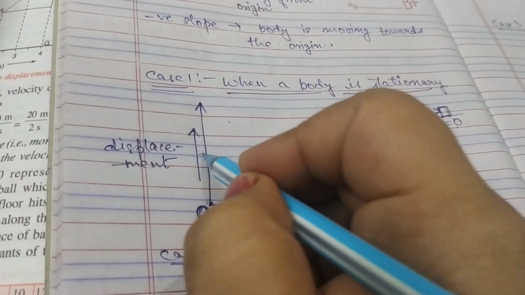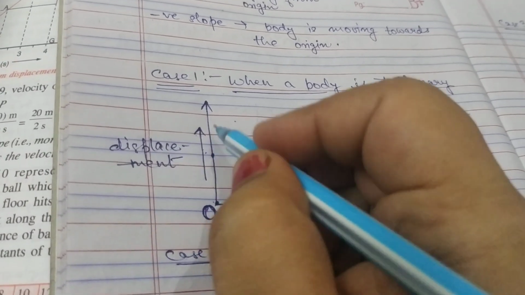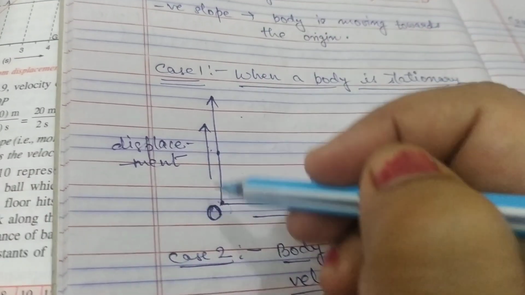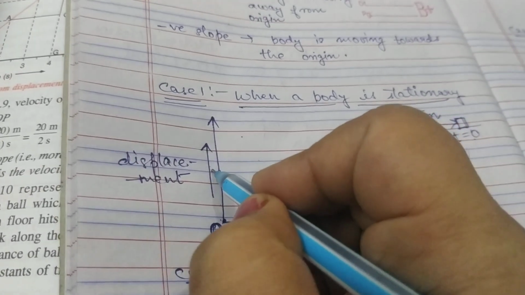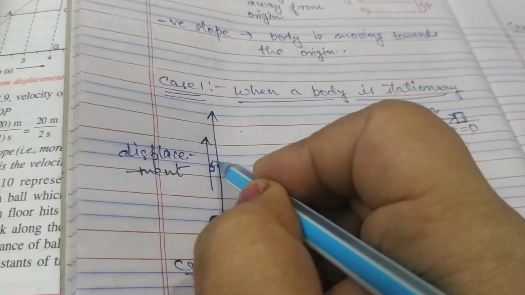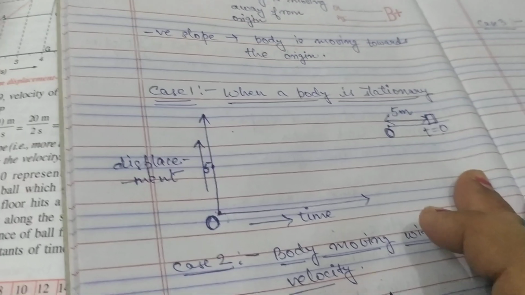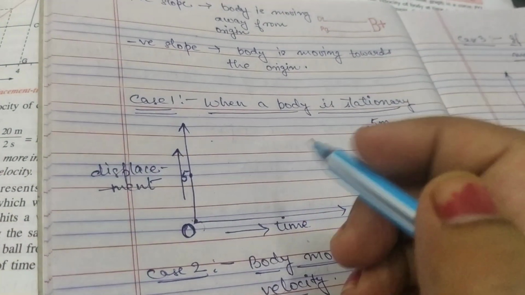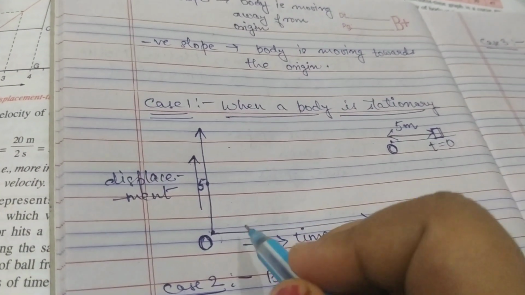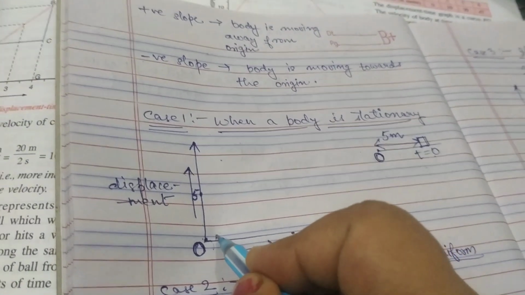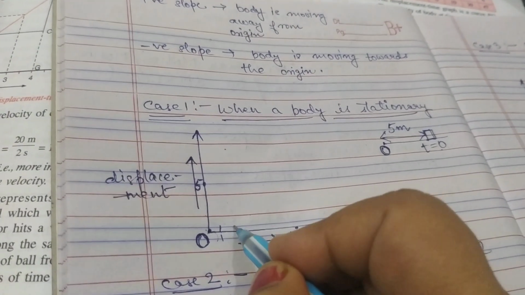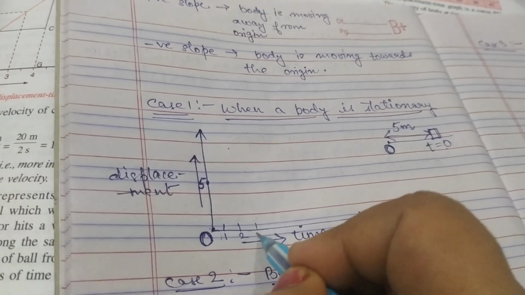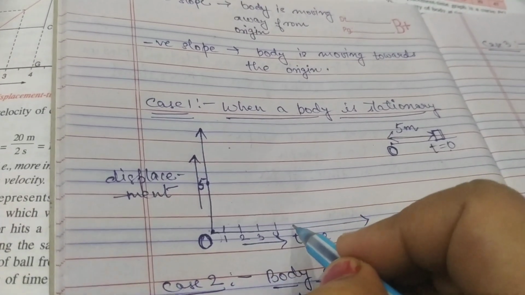Suppose this is 5. Okay, 1 2 3 4 5, this will be marked something. Suppose this point gives us 5 meter. Okay, so and suppose here on time axis we have 1 second, 2, 3, 4, 5.